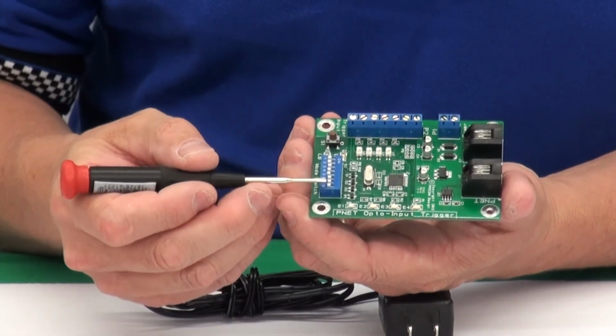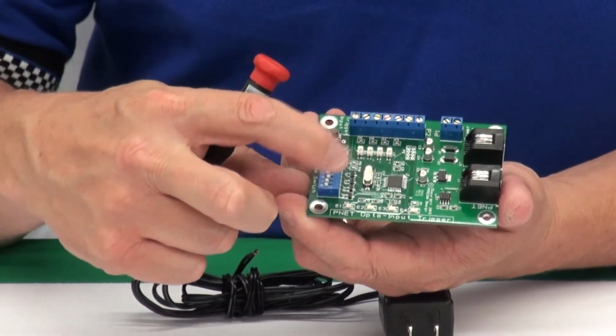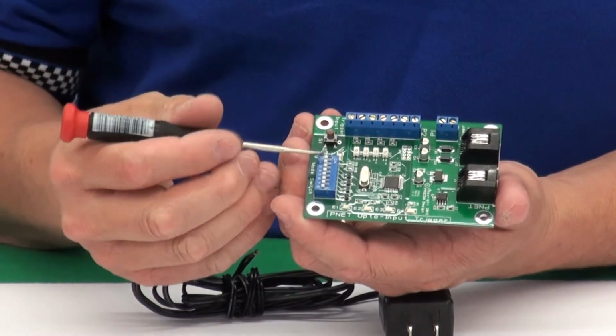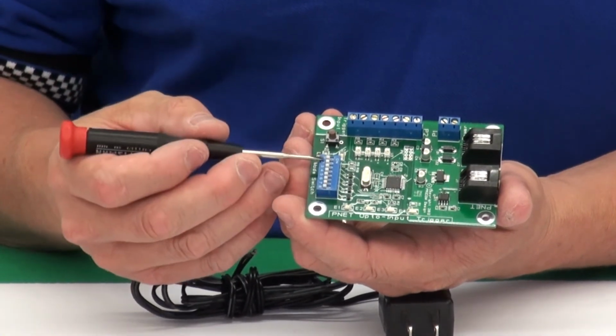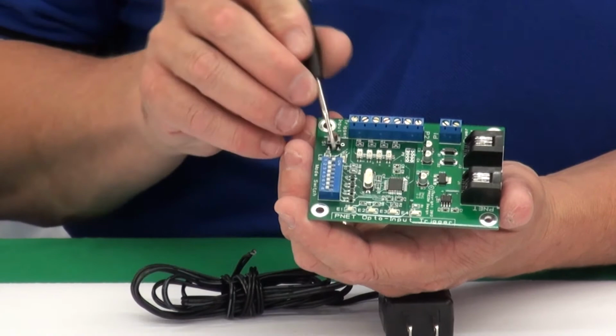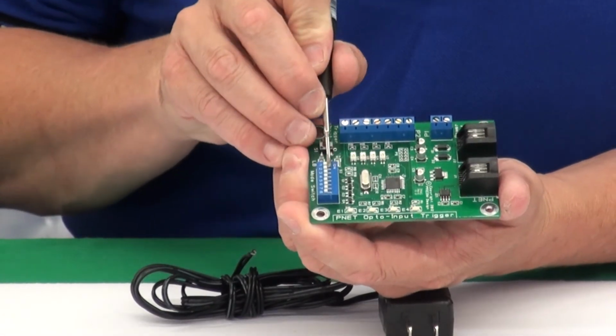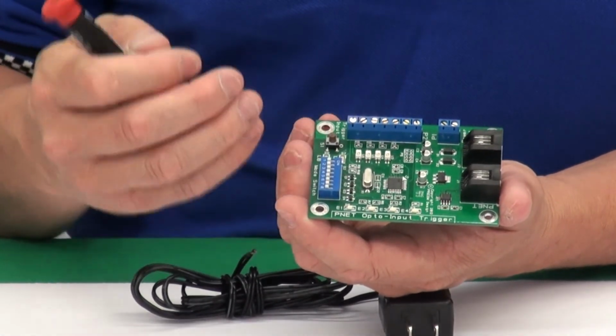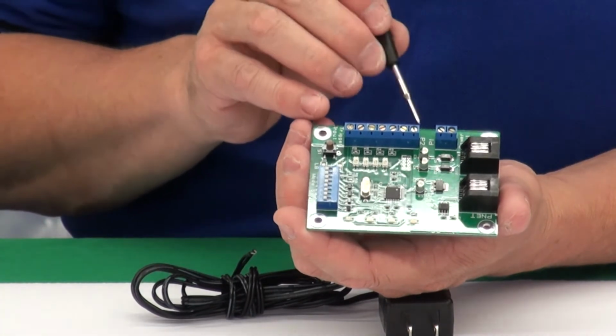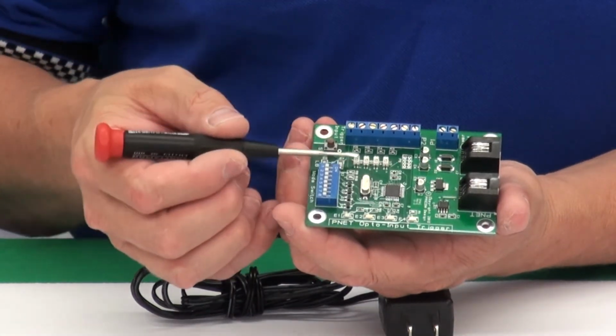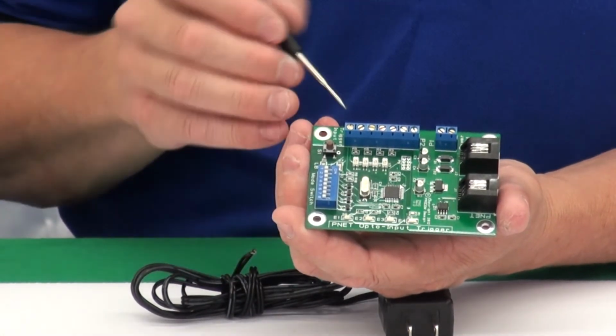Just like in the other boards, it's got the slot positions with these 8 dip switches over on the side. Same slot numbering. This is slot 0 right now. I could flip number 1 on, that would be slot 1. Across the top, we've got the input terminal strip for the optical isolators. We call these the trigger inputs.